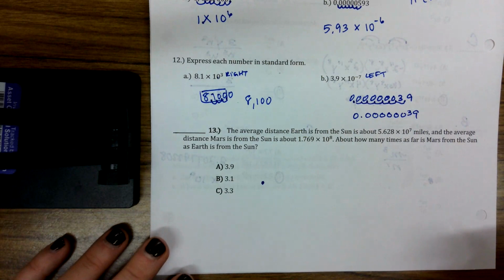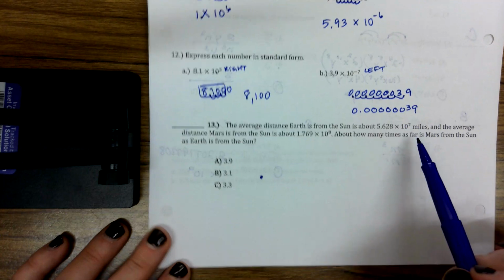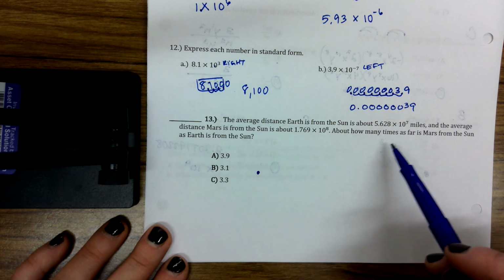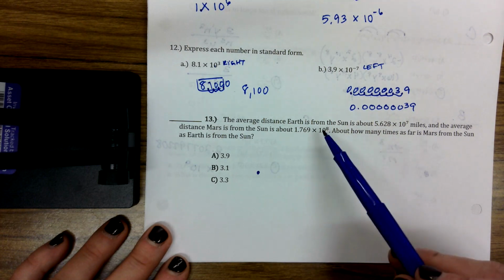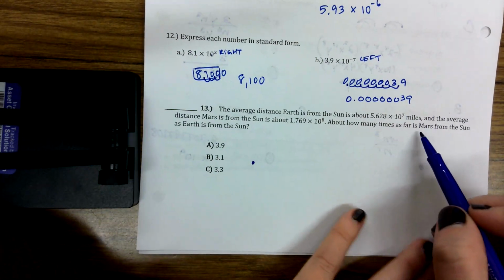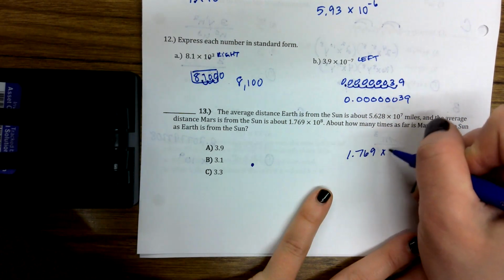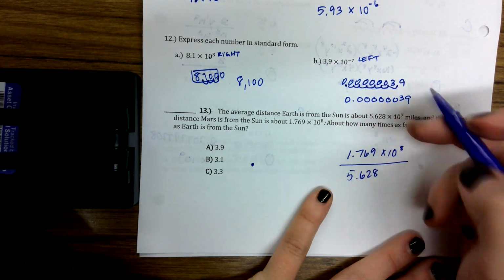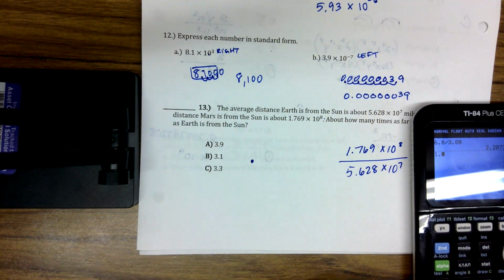Here, it says the average distance Earth is from the sun is about this many miles, and the average distance from Mars to the sun is about this many miles. How many times as far is Mars from the sun as is Earth from the sun? So you see it's to the 8th. Okay, it's bigger. So Mars is going to go on top because it's bigger, and then Earth is on the bottom. Even though the 5 is bigger, this has more. And we divide.